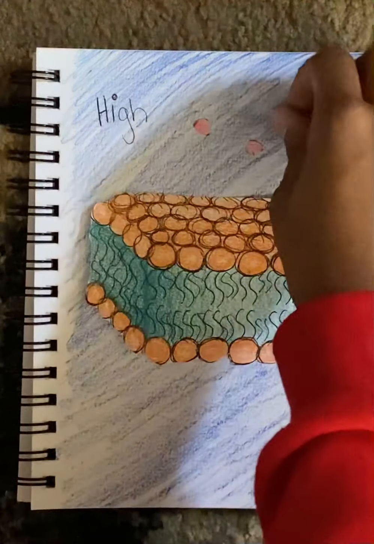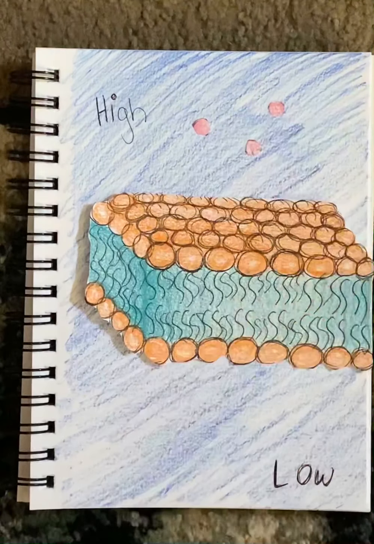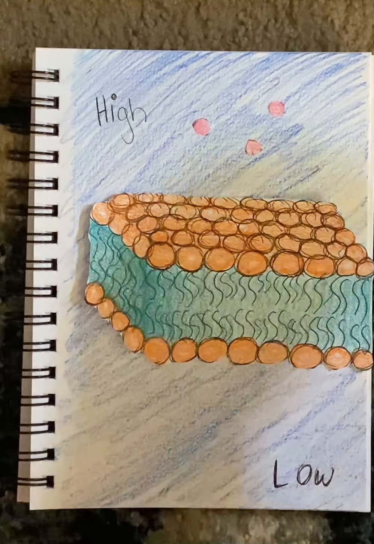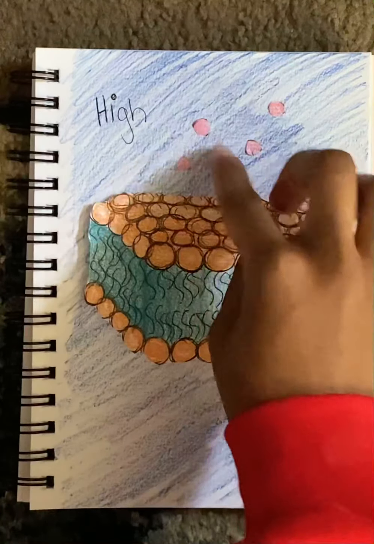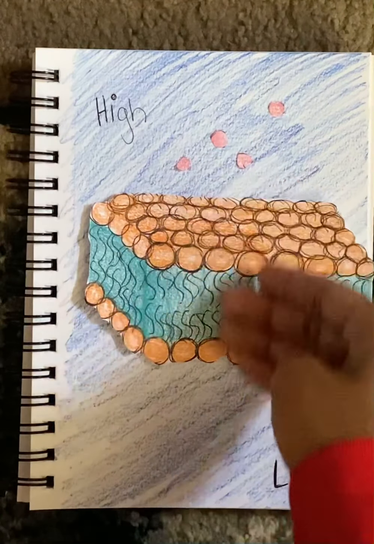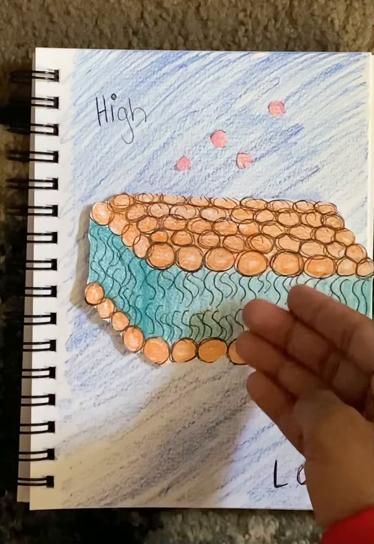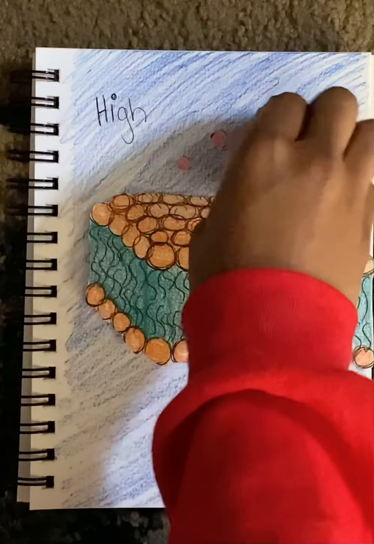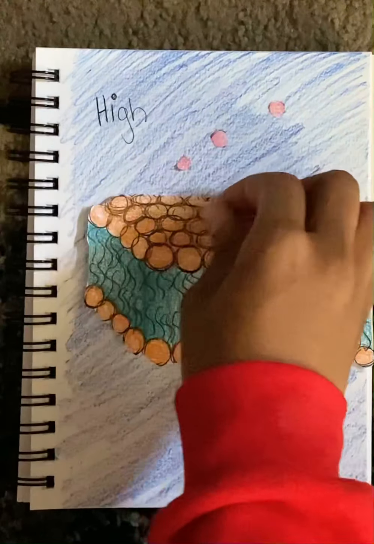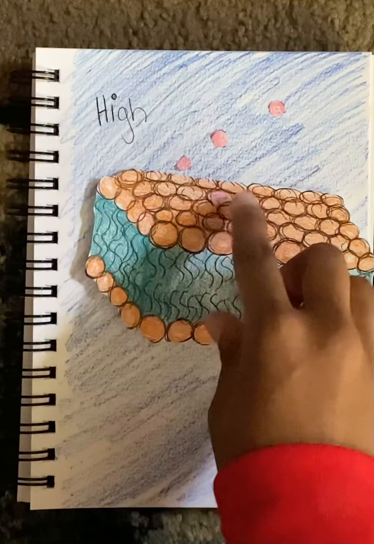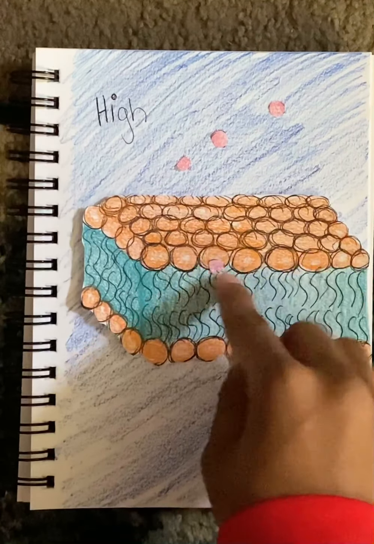So small molecules, for example, like oxygen, and these little dots will be represented by oxygen, can get through the cell membrane easy without a channel protein.